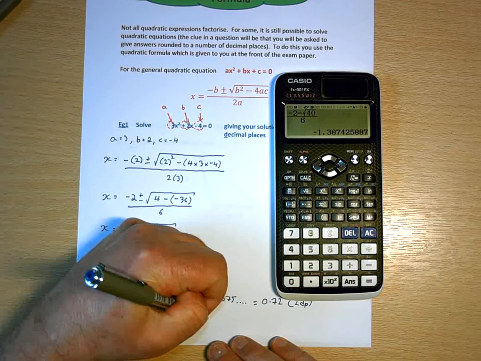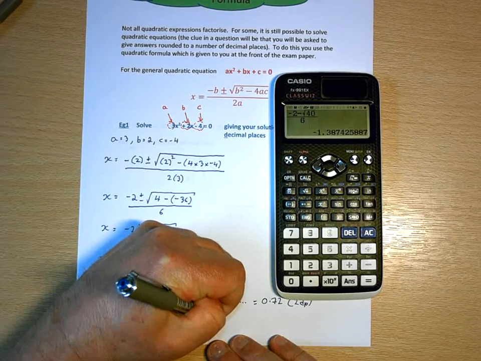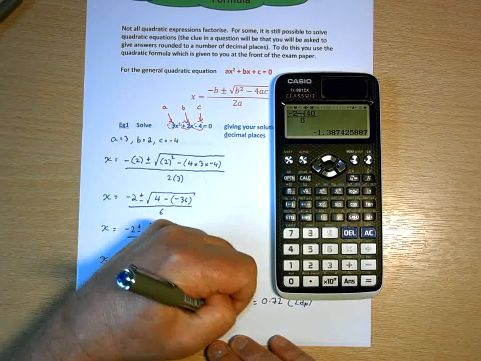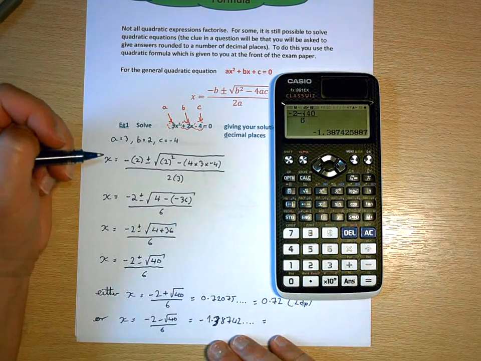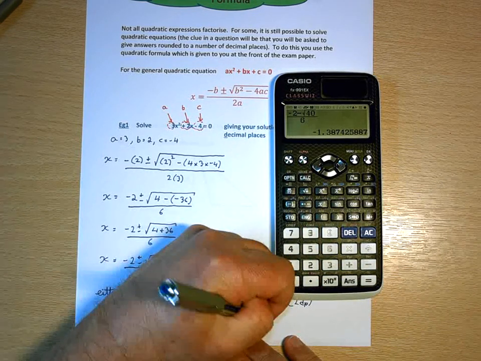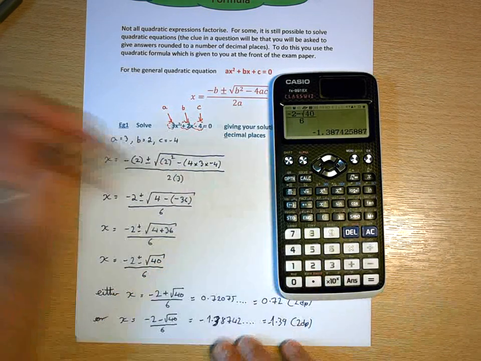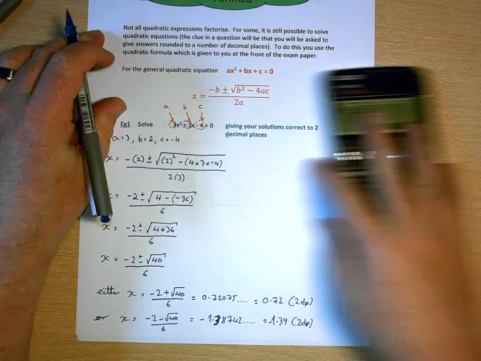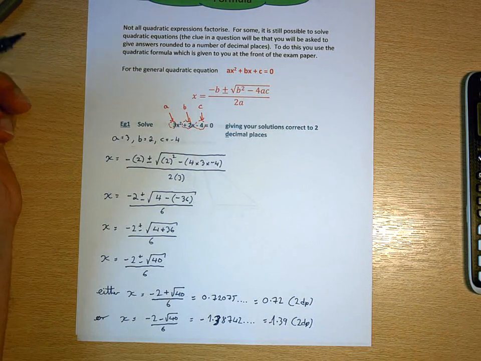So minus 1.38742 dot dot dot, and to 2 decimal places that would be minus 1.39 to 2 decimal places. And that's it, and that would be probably worth about 4 marks on an exam paper.